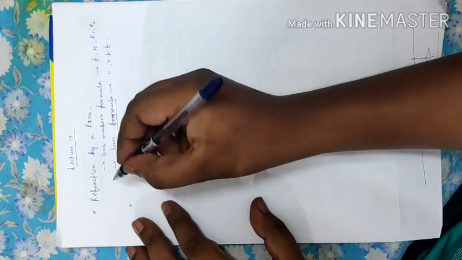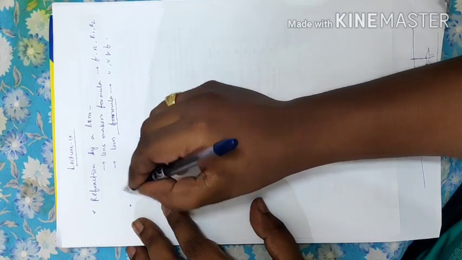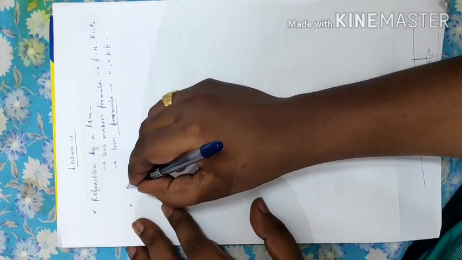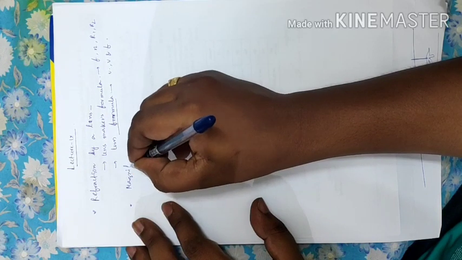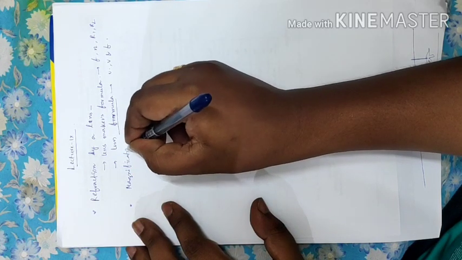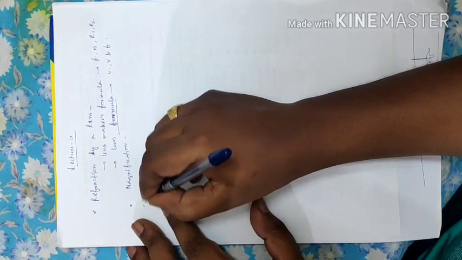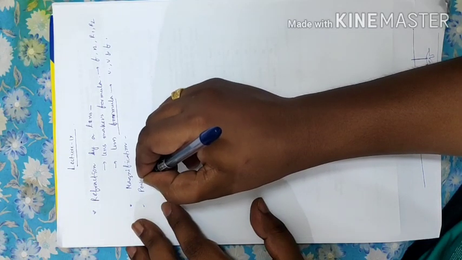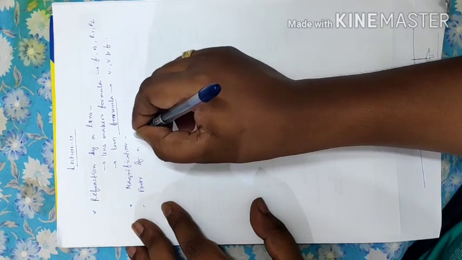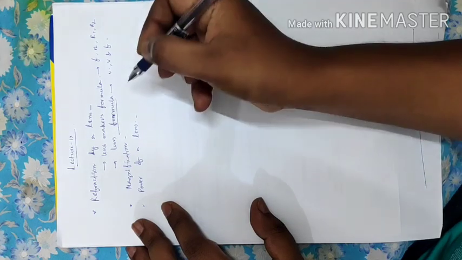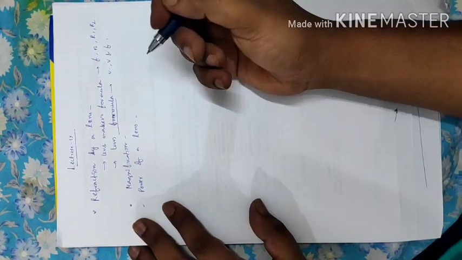Next we'll see the magnification in the lens, then finally the power of a lens, how the power of a lens is measured, what is the formula.